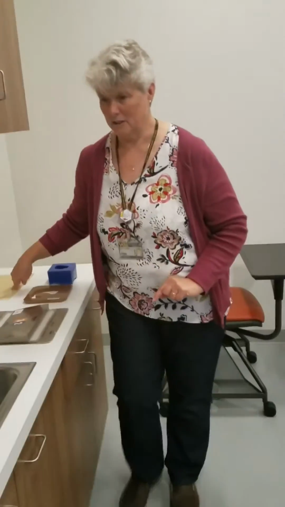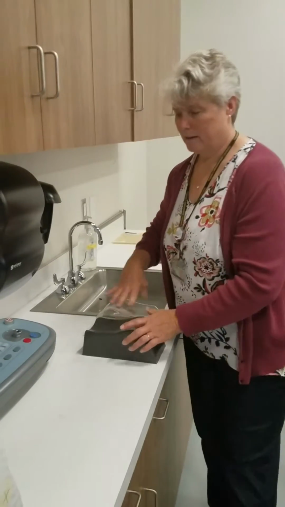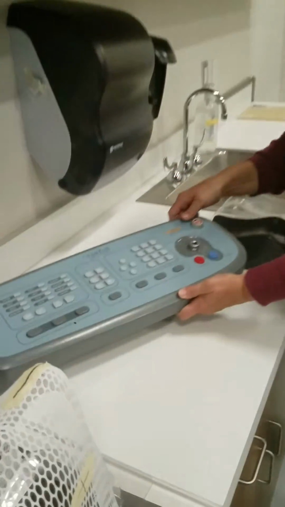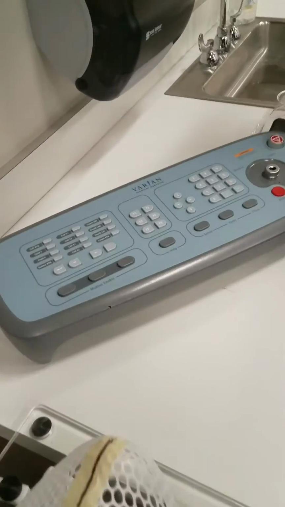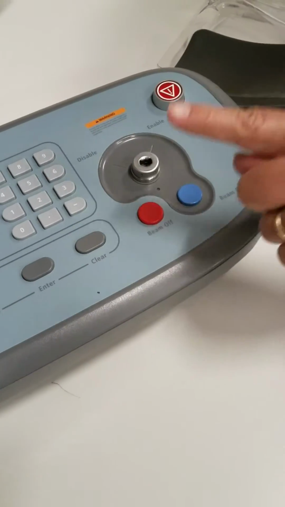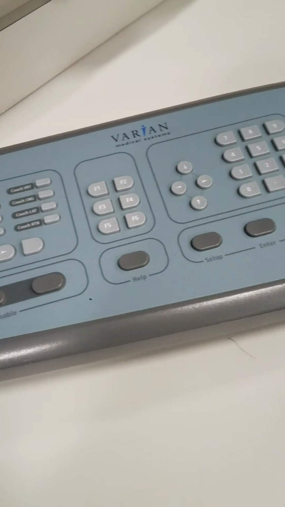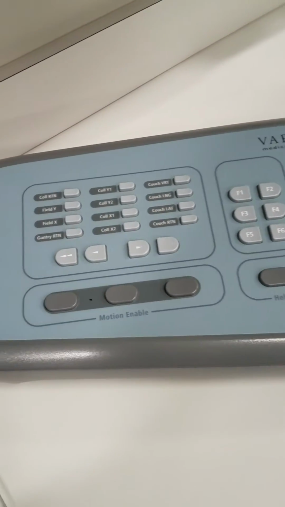And then finally, I just wanted to show you, even though we don't have an actual linear accelerator here, this is actually what the treatment console would look like. And this is where we would put in a key and turn it to the right and actually beam on. So this is what the therapists interface with at the console when they're delivering the treatment.